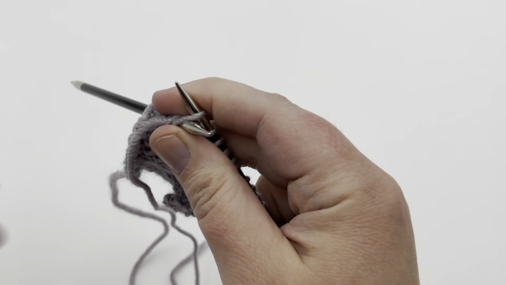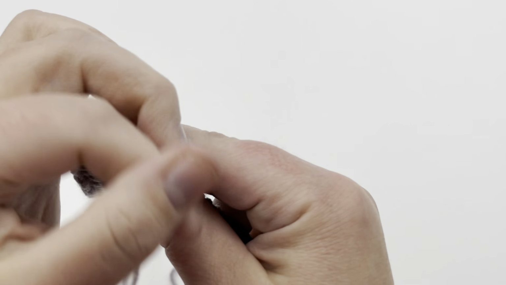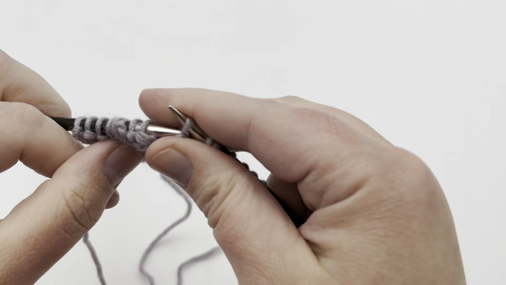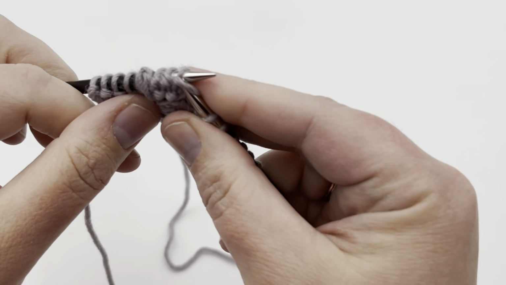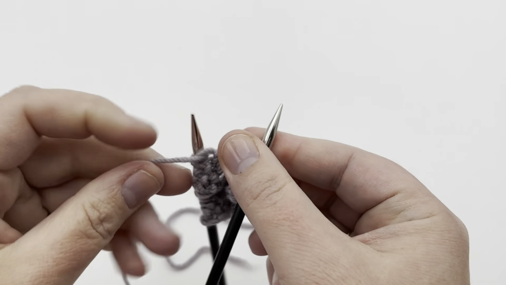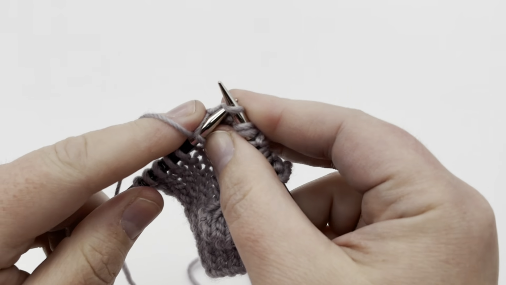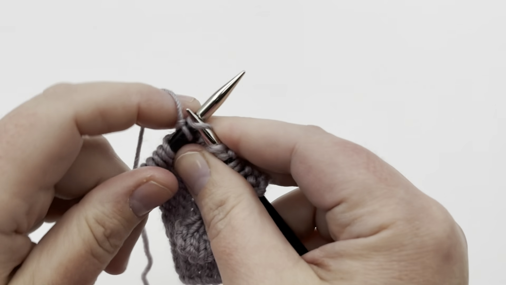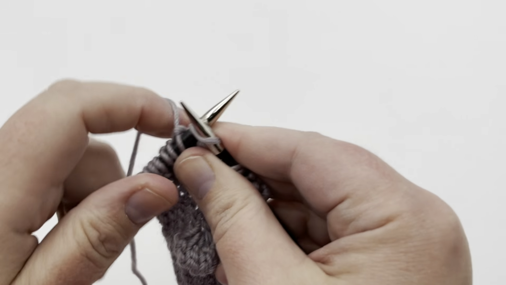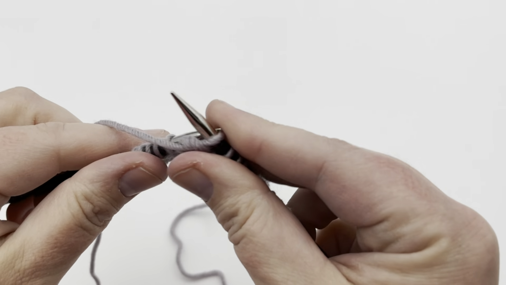Purl 1, 2, 3, 4, and 5. That's 3 rows. Knit 1, 2, 3, 4, and 5. And turn. That's 4 rows.